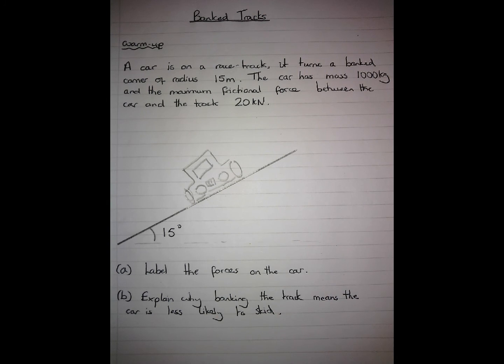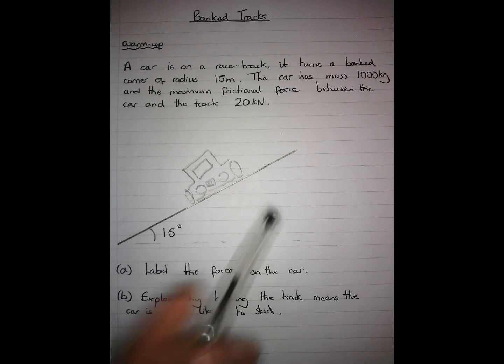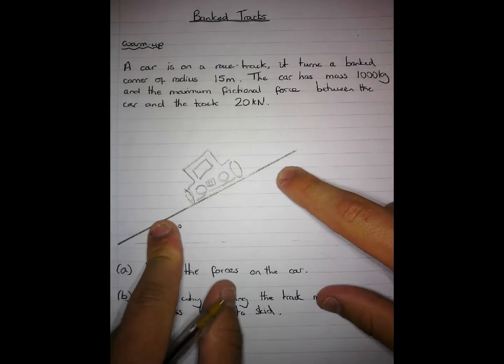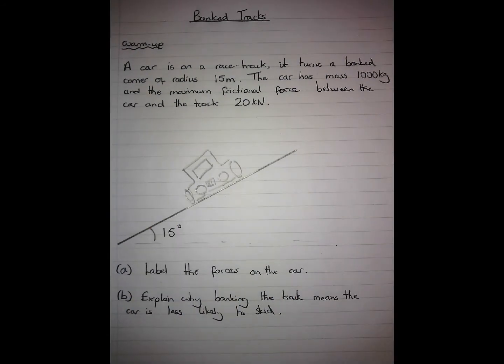We're going to look at one specific scenario and see how we can apply what we've learned to try and solve the problem. Here we've got a car on a racetrack. The best I could do, I'm afraid. And in this diagram, that car is coming towards you. It's coming out of the paper towards you.